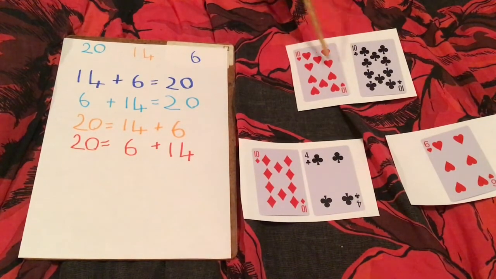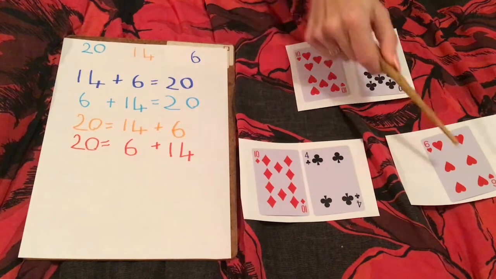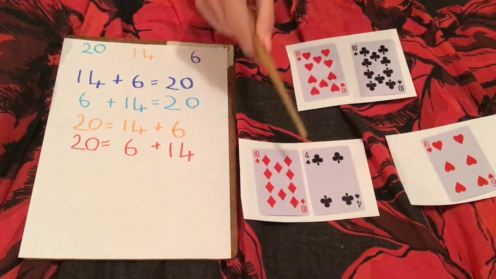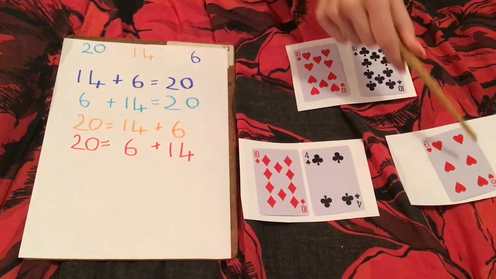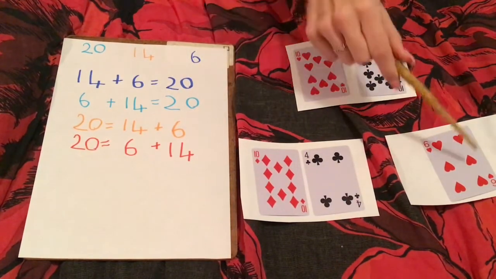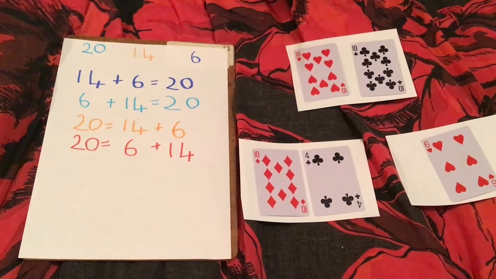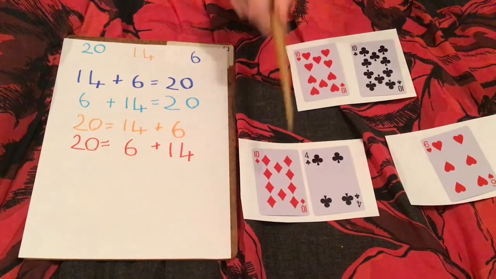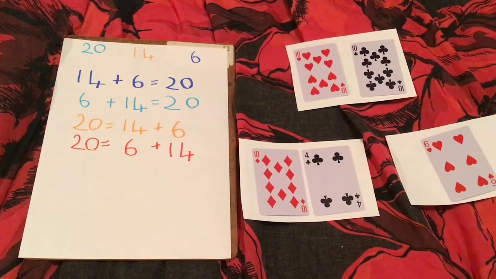So you're going to use the biggest number and take away each of these. So 20 take away 14 and 20 take away 6. And 20 take away 14 equals 6 and 20 take away 6 equals 14. So 20 take away 14 equals 6. Shall we do it? Go.